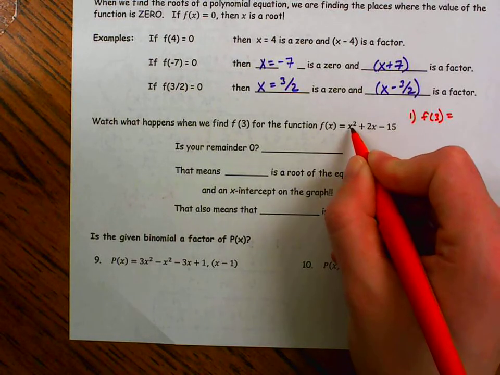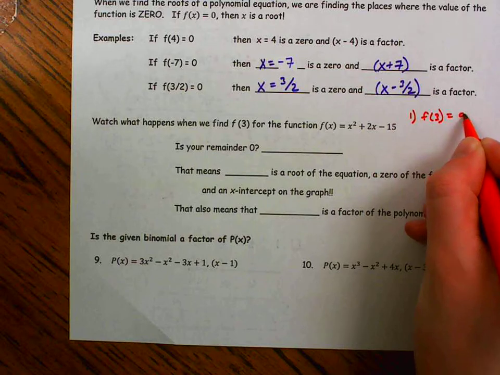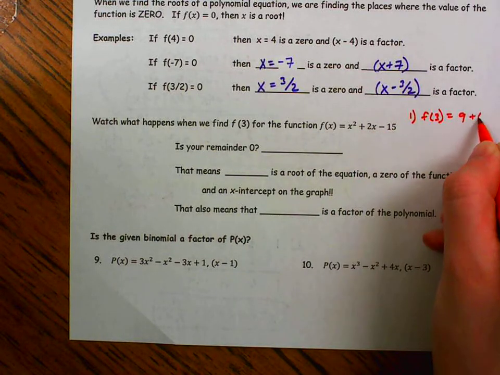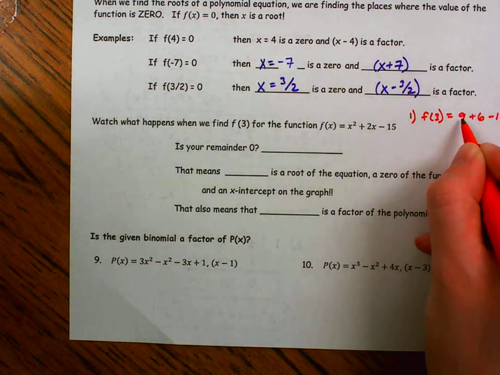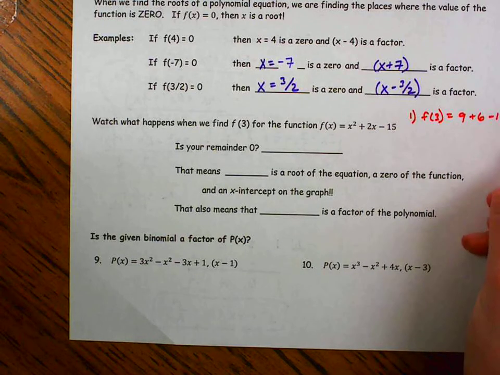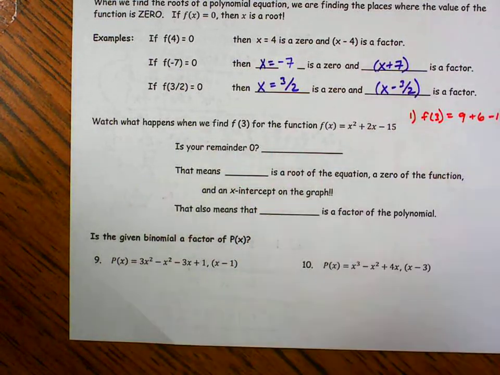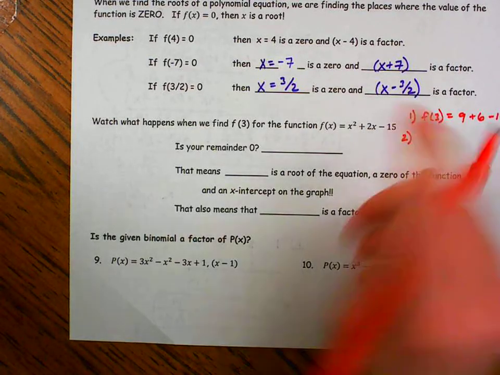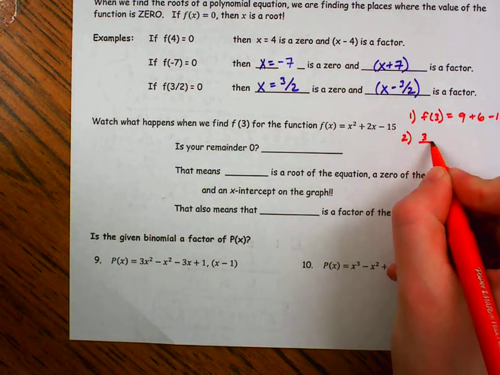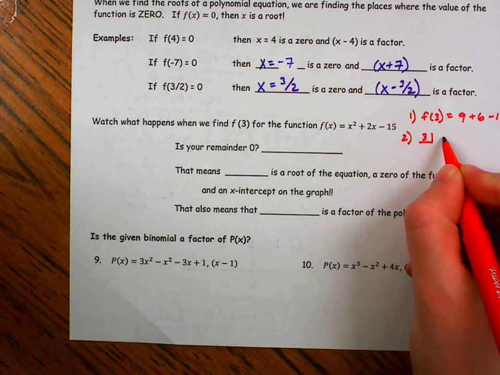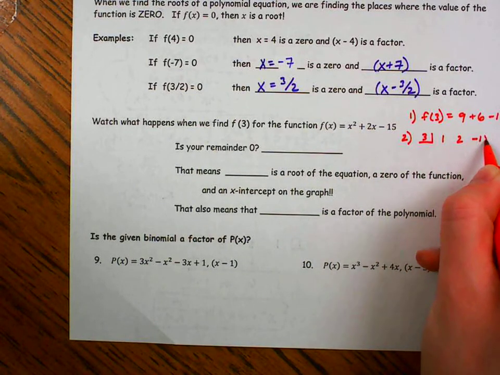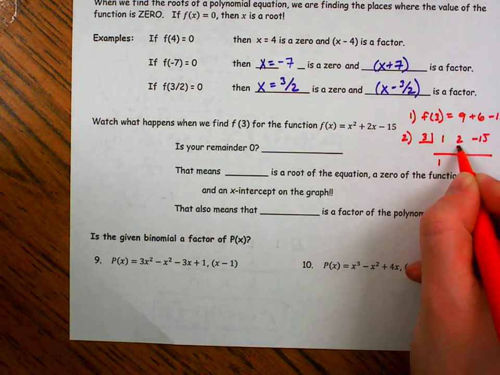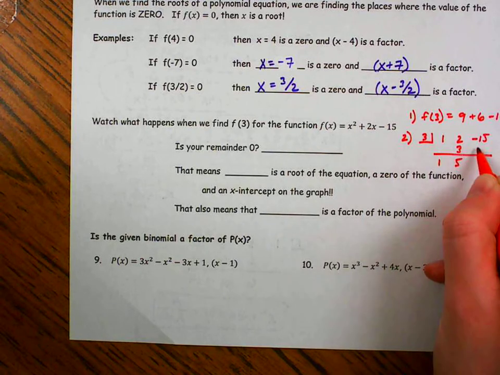If I plug in 3, I get 9 plus 6 minus 15. That's 15 minus 15, which is 0. So f of 3 is 0. I can also do it with synthetic division. That's my second option. I'm plugging in 3, so that goes in my box for synthetic division. My coefficients are 1, 2, and -15. So I drop the 1, multiply by 3, add, multiply by 3, add.